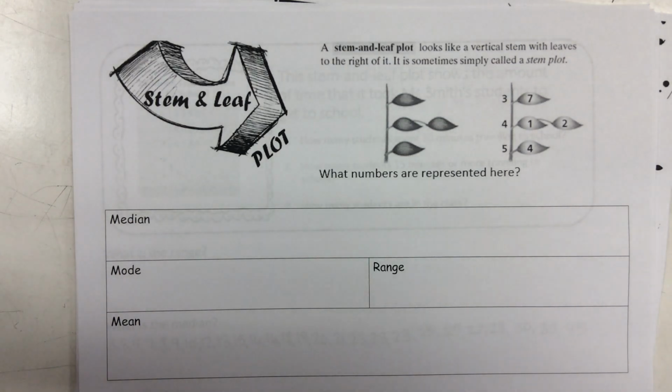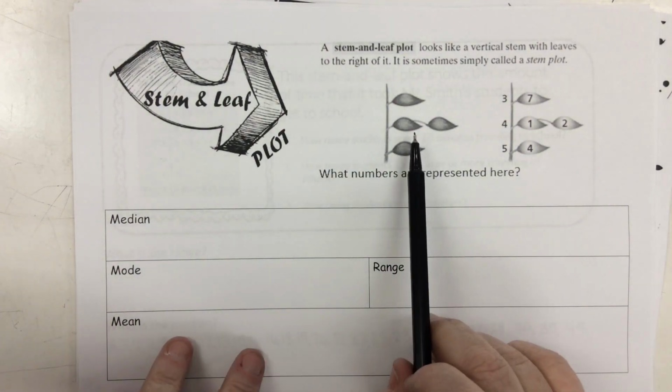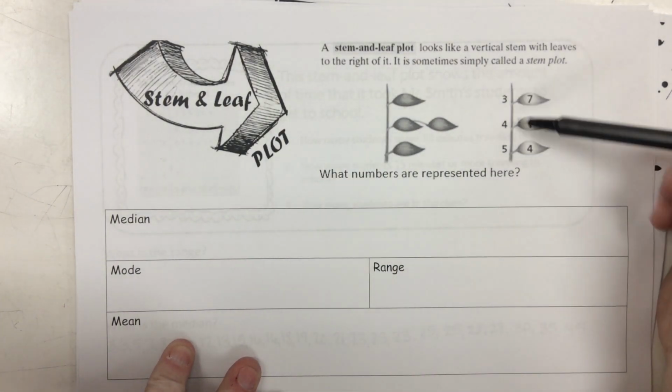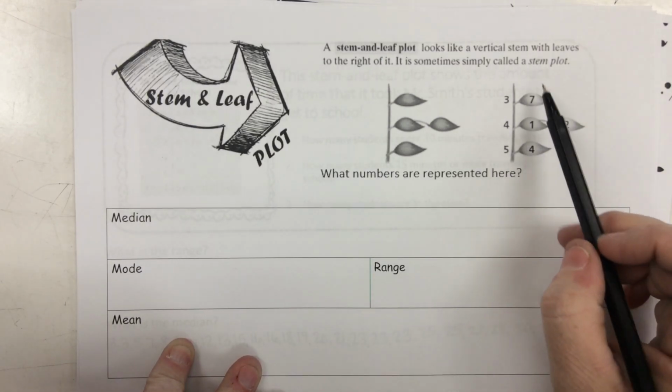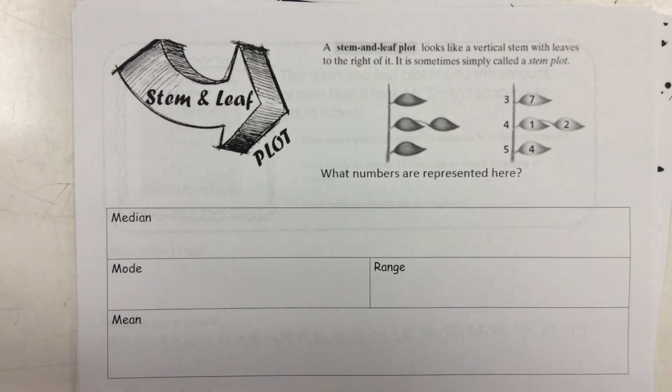Okay, now we're going to be working on a stem and leaf plot. These are not new either. They're from elementary. You've been working on them at least in 5th grade, but I think also 4th. Okay, here's a good little visual. It looks like a vertical stem with leaves on the right side. Sometimes it's just called a stem plot, but we call it a stem and leaf plot here.